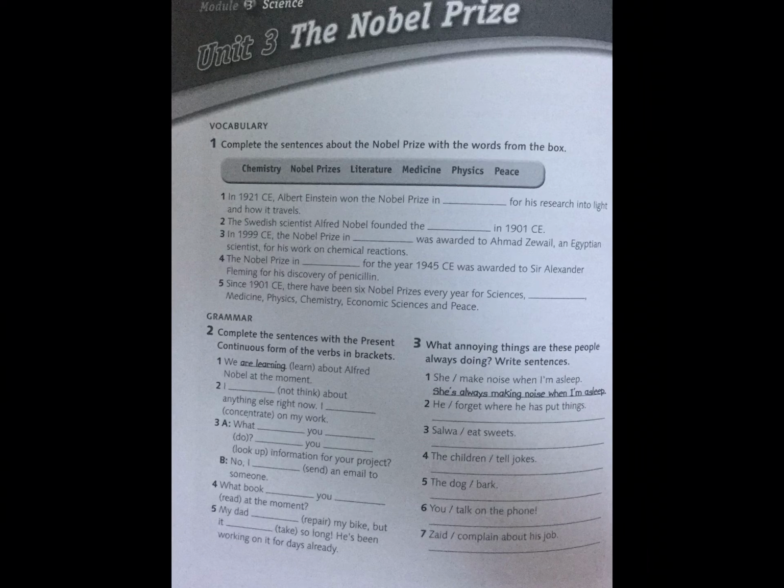It becomes the children are always telling jokes. 5, the dog bark. To put it in a complete sentence, it becomes the dog is always barking. 6, you talk on the phone. To make it into a complete sentence in the present continuous, it becomes you're always talking on the phone!